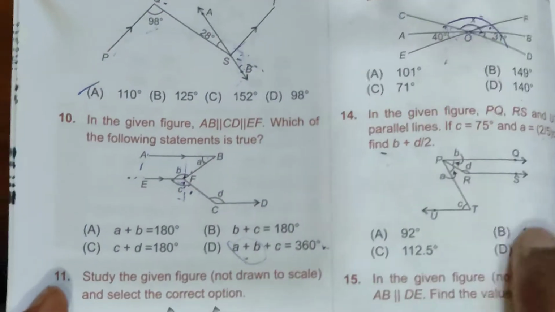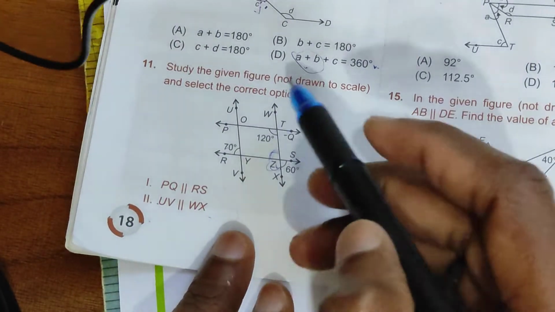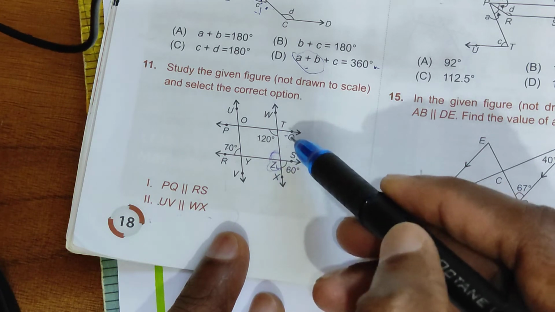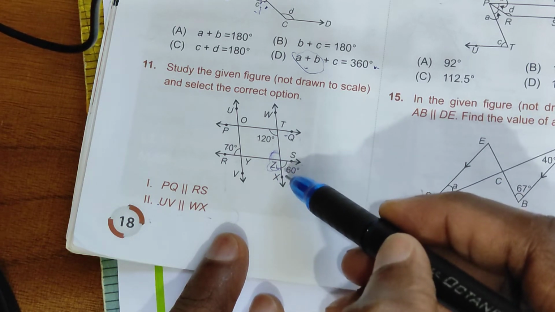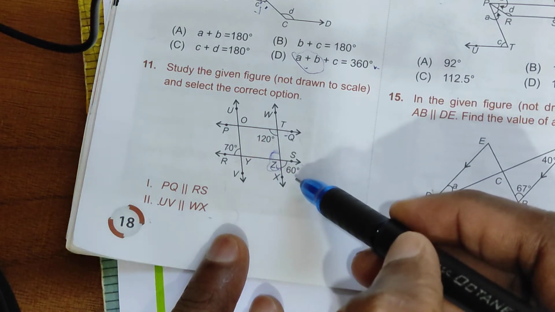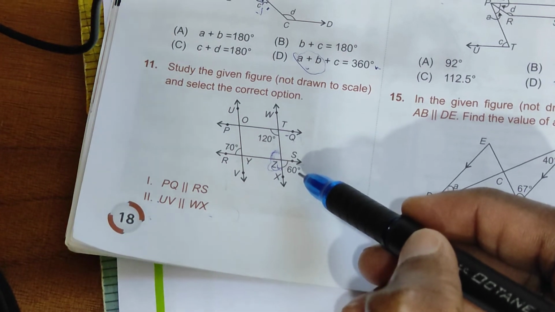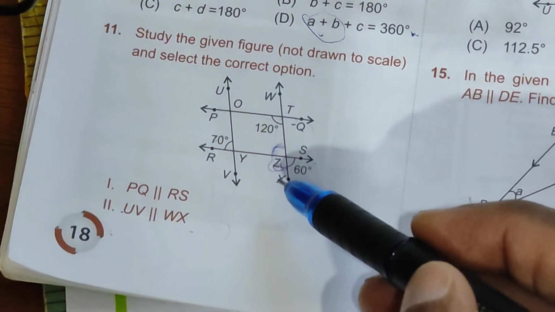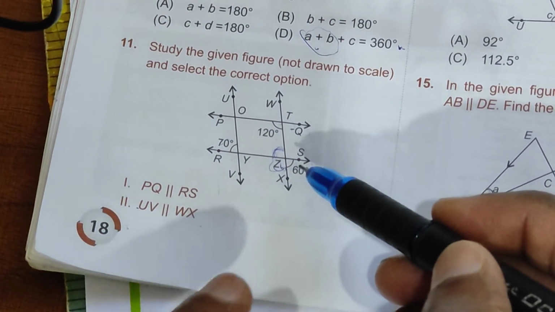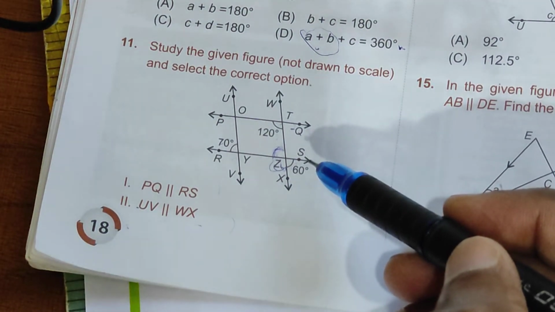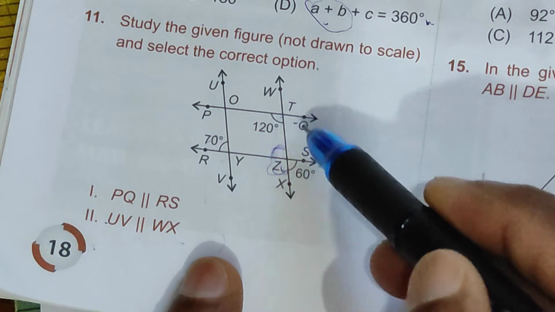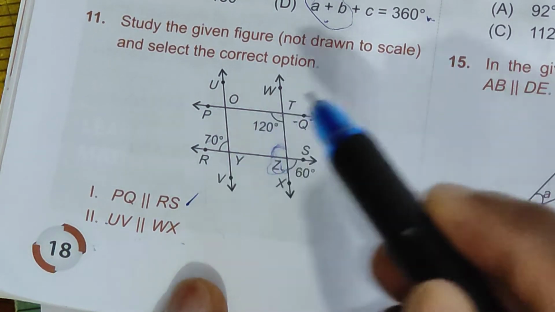Okay. So first you see the question, once again you have to observe. This angle is 120. If this angle is also 120, you can consider PQ and RS parallel. This angle is already given as 60 degrees. The angles around a point must add up to 180 degrees, so it is 180 minus 60, and that angle must be equal to 120.